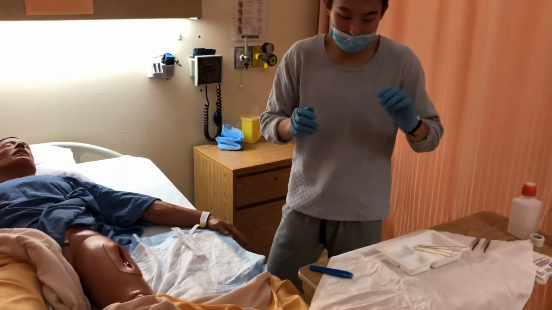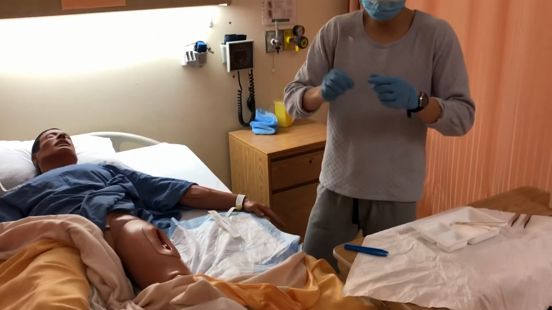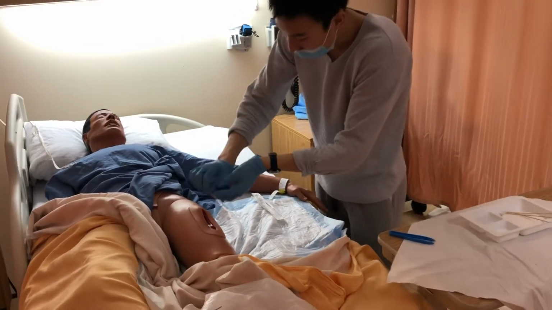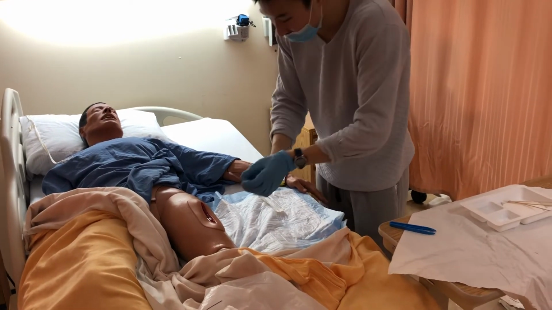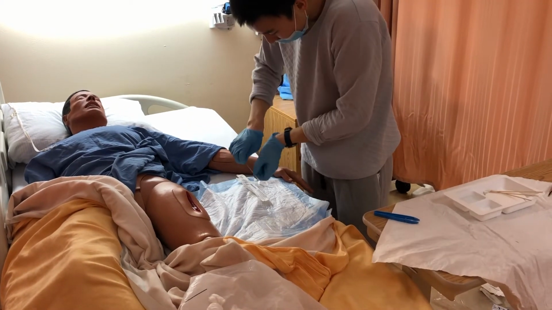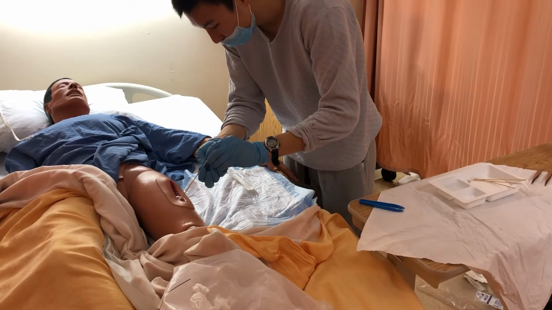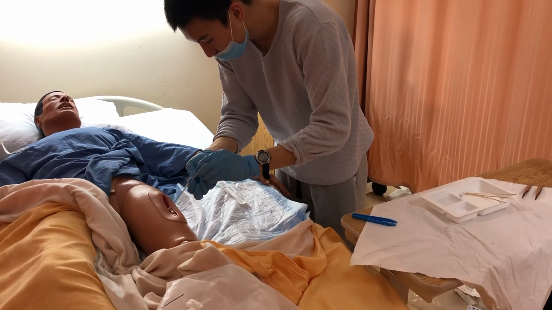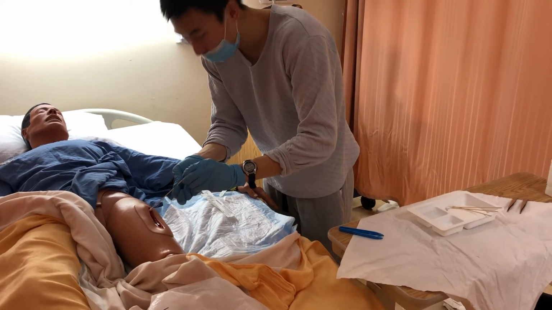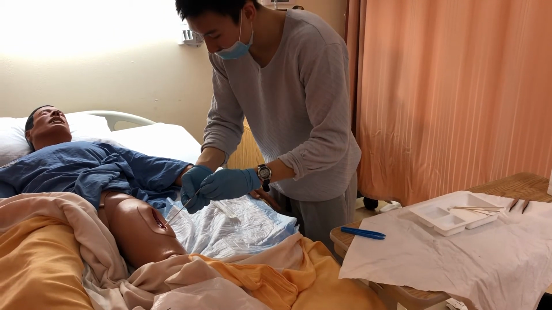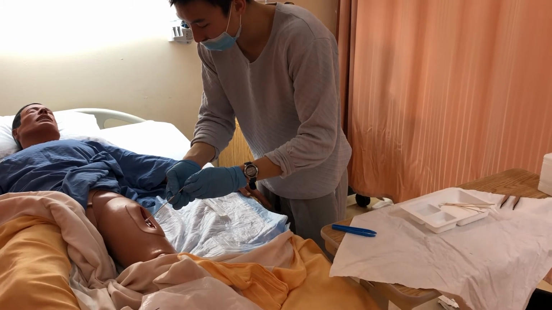Now I'm going to assess the dimensions of the wound. So I'm going to get a cotton tip applicator to assess the dimensions. It has a length of 9 centimeters, a width of 2 centimeters, so there's no tunneling. I'll do hand hygiene again, and then wait for my hands to dry, and then wear my sterile gloves.